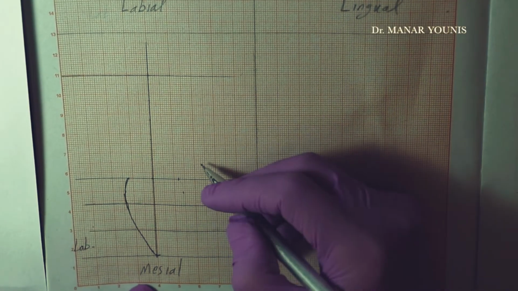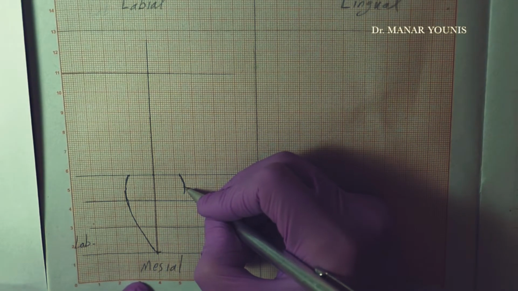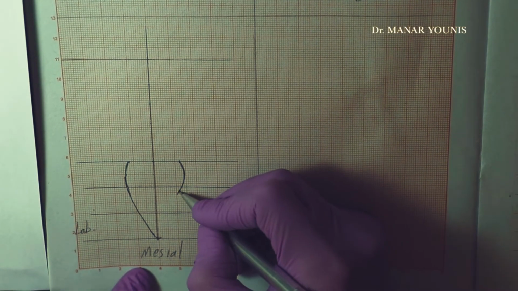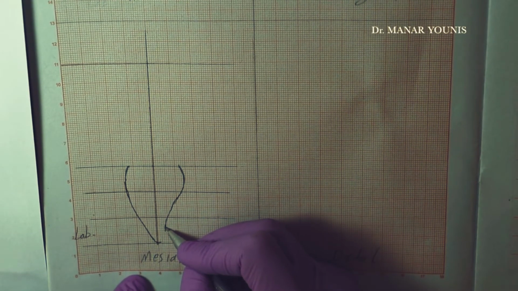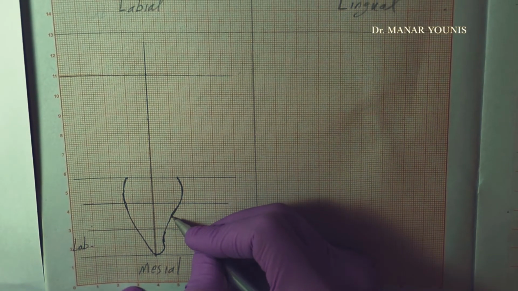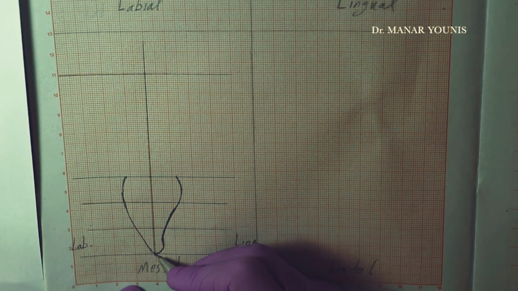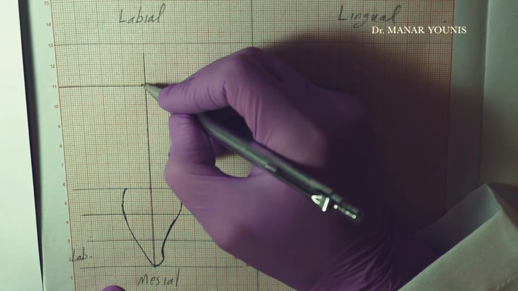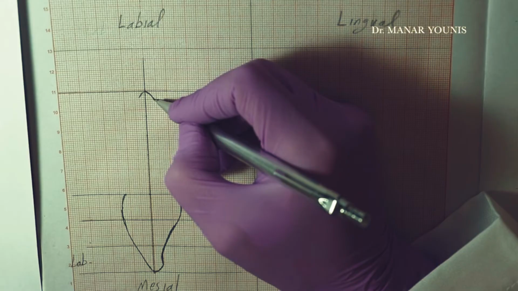The lingual outline, on the other hand, is convex at the cingulum, then it becomes concave at the lingual fossa, then it becomes slightly convex again near the incisal edge. The root outline is cone-shaped as well, like the labial and lingual aspects, with a bluntly rounded apex.